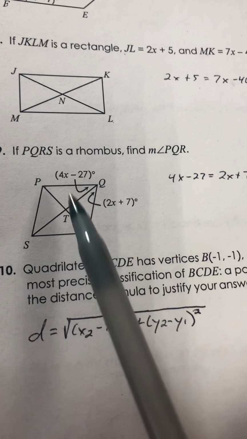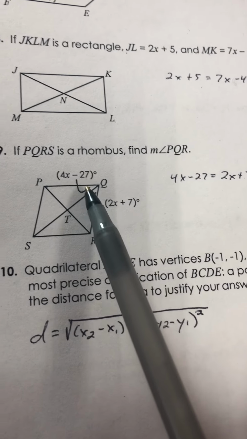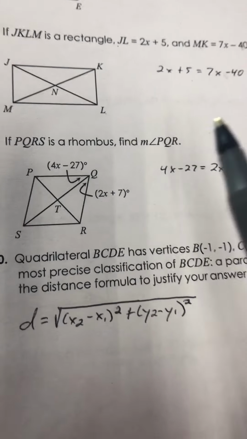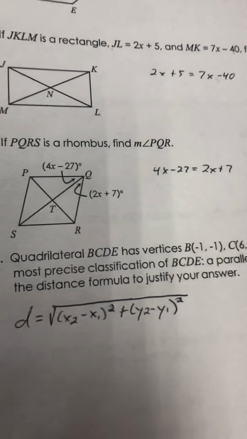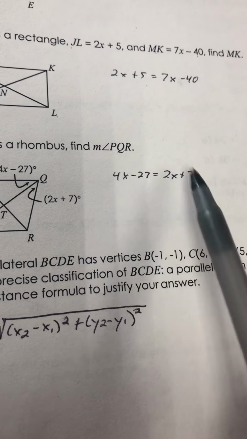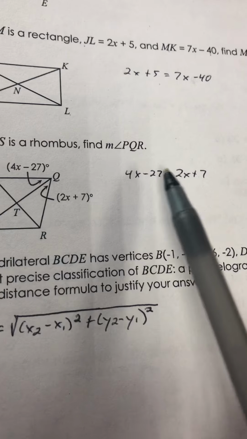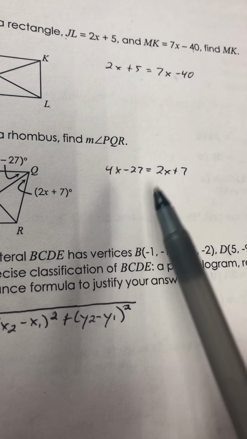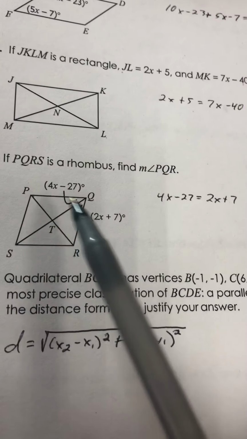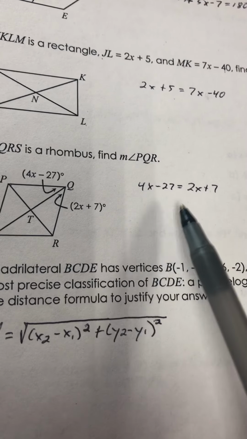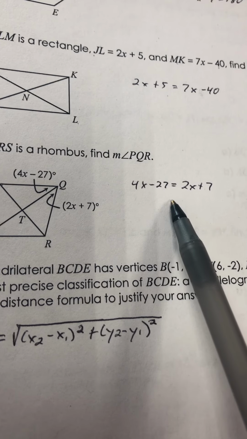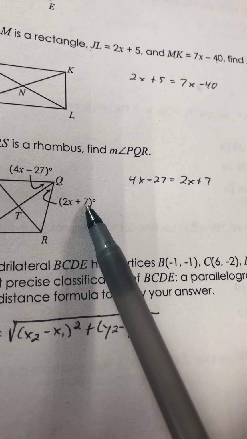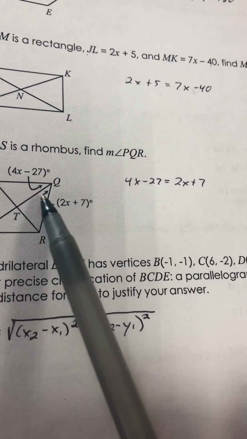Number 9, if PQRS is a rhombus, find the measure of PQR. PQR is this whole measure. Remember that these are going to be equal to each other because they bisect. So we're going to set it equal to each other, isolate the variable on one side, and figure out what x is. Then for PQR, you're going to take that answer for x, plug it back into one of these, and then double it.